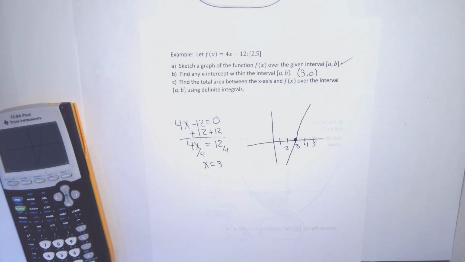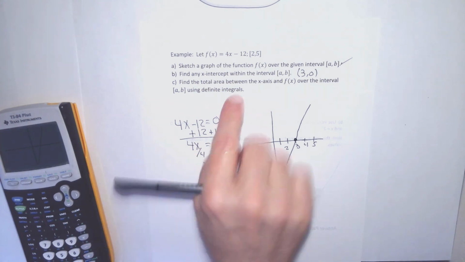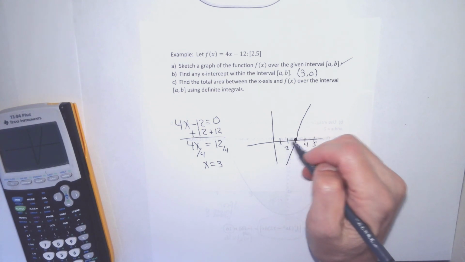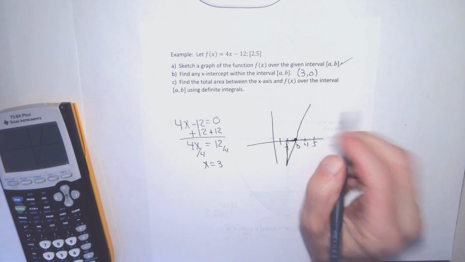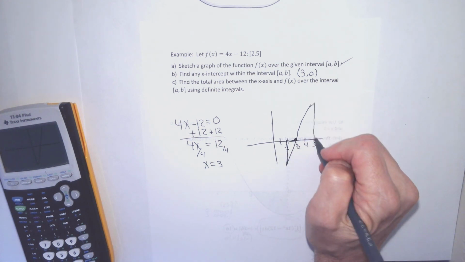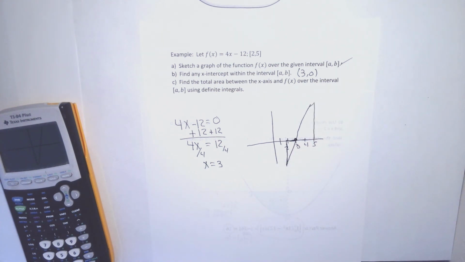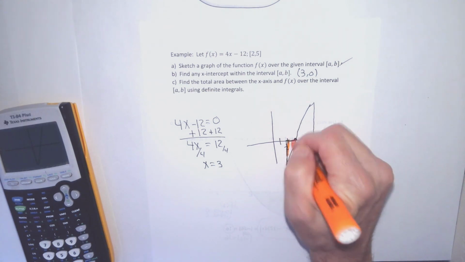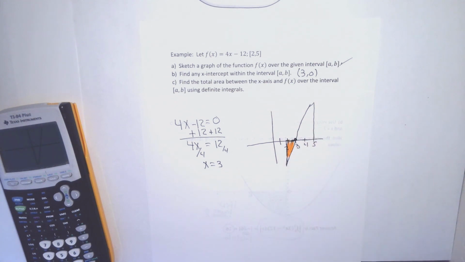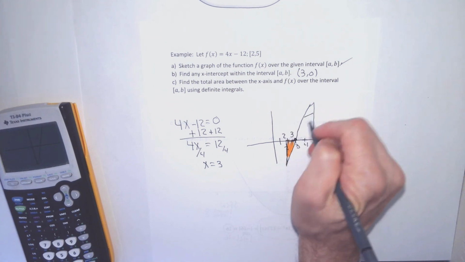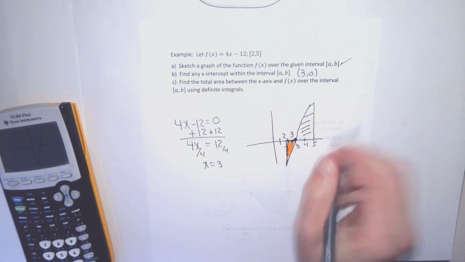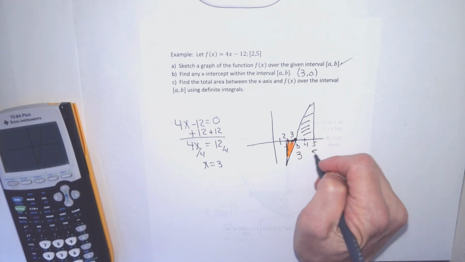Now I want to find the total area. How do I find the total area between 2 and 5? Well, I'm going to make up two regions. I'm going to do the region between 2 and 3, and then the region between 3 and 5. So I'm going to have to calculate two areas, and this time by hand and not on my calculator. So I need to find this area, which is beneath the x-axis, and it goes between 2 and 3. And I need to find this area that's above the x-axis that goes between 3 and 5.